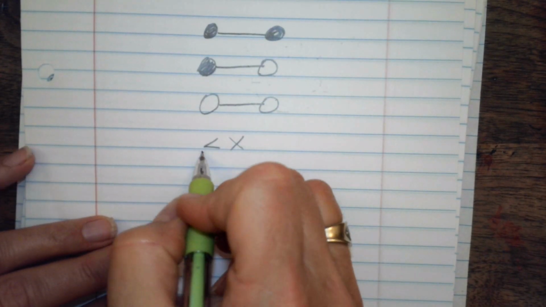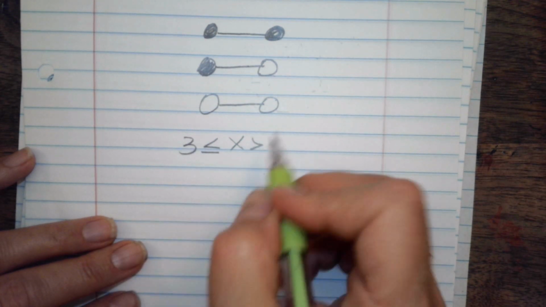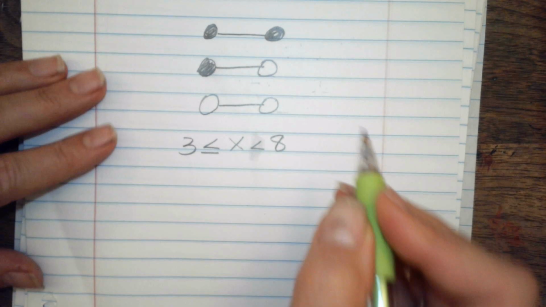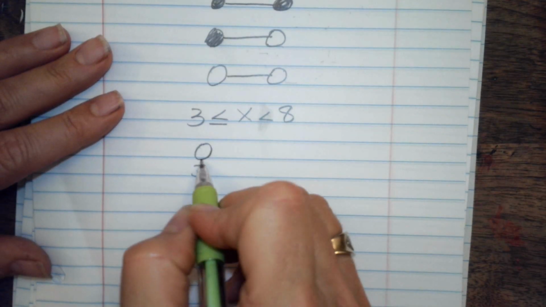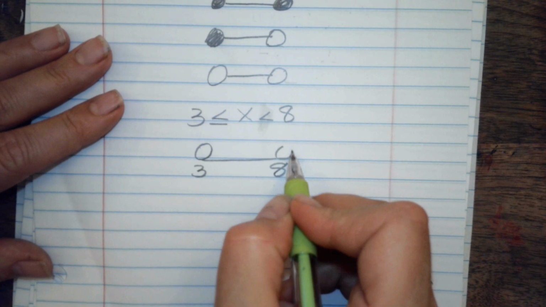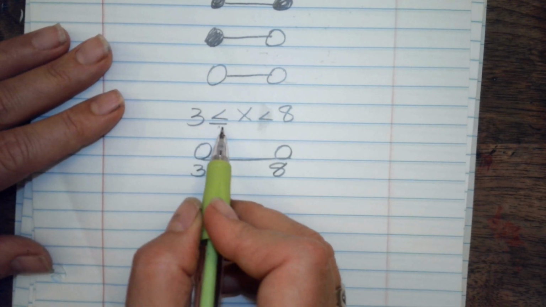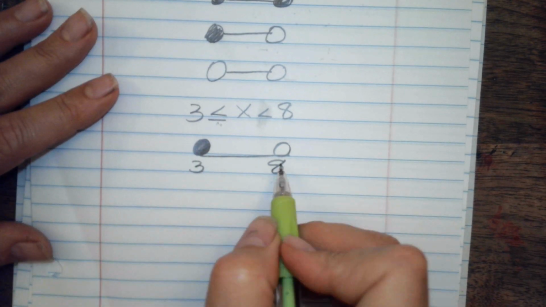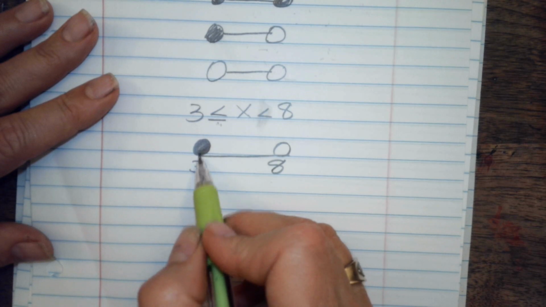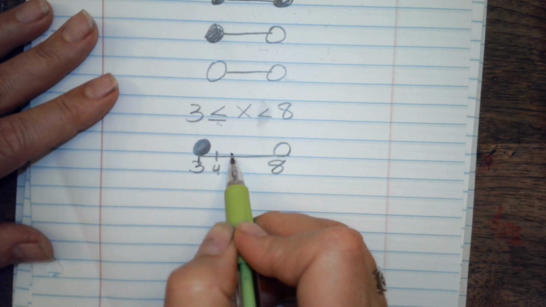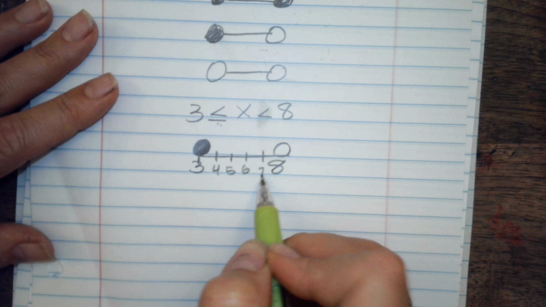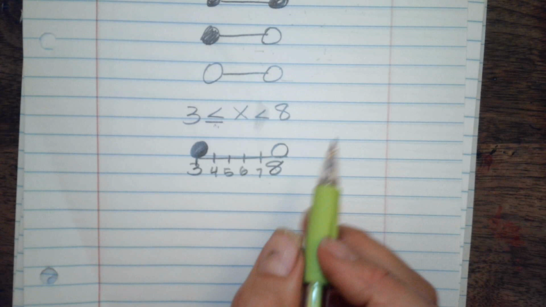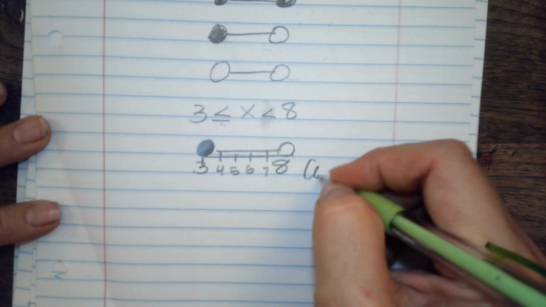X is more than or equal to 3, but it is less than 8. So if we had that, we would have the number line 3, we would have the number line 8. This one would be filled in because it is an equal to. This one would not be filled in. And that means that the answer could be 3, 4, 5, 6, 7, and it will not include 8 because it's less than 8. And so this is what we call a compound inequality.